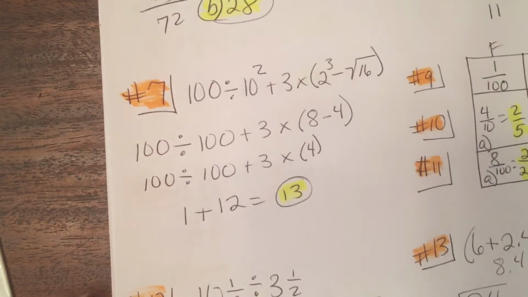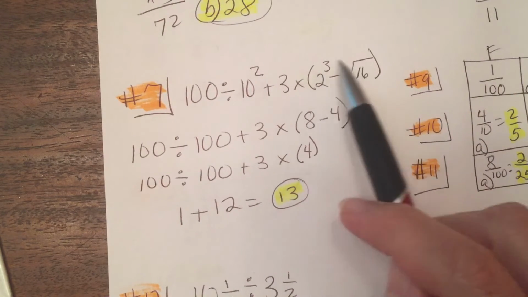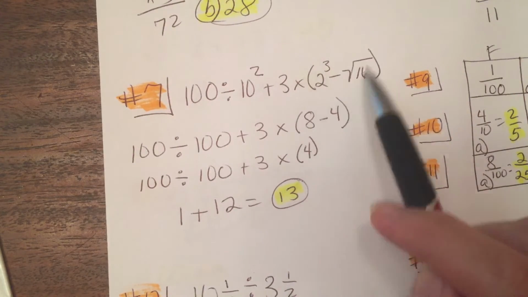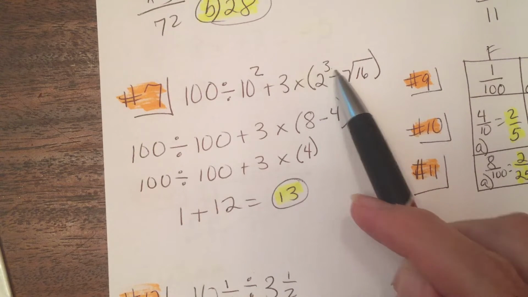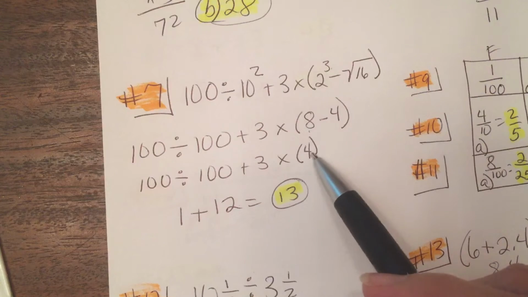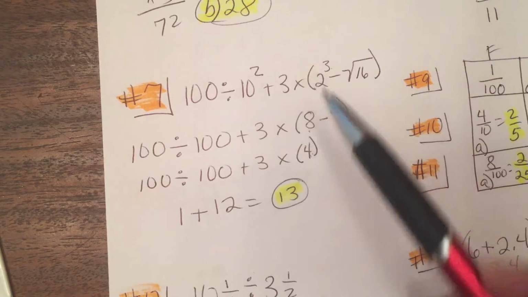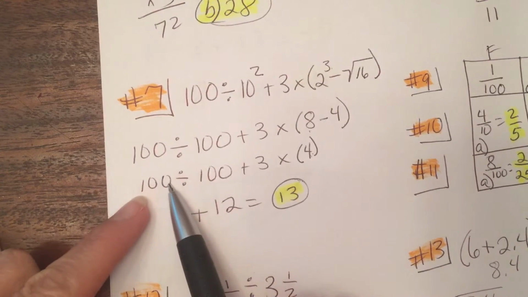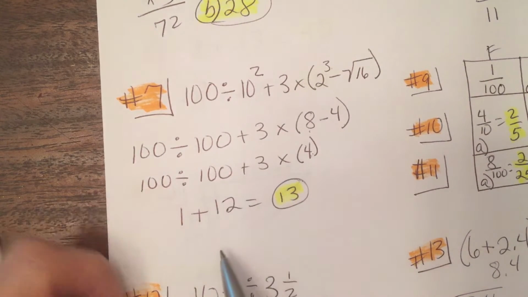Number 7 is an order of operations problem. Hopefully you saw that we got to take care of what's inside of here, right? So 2 to the third is 8 minus 4. That gives us 4. Okay. 10 squared gives us 100. So I end up with 100 divided by 100 plus 3 times 4.